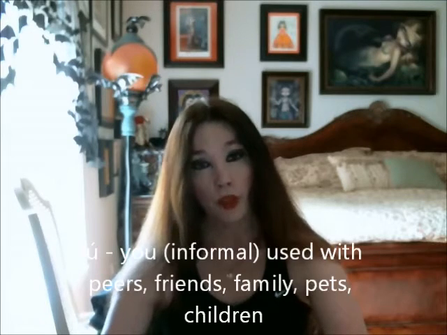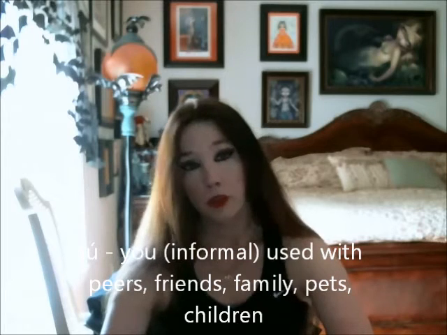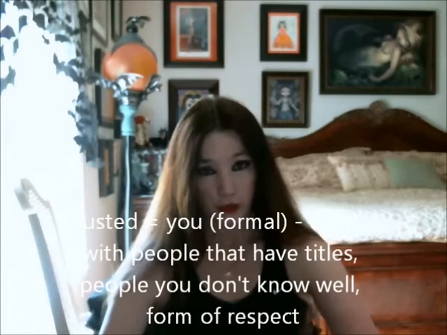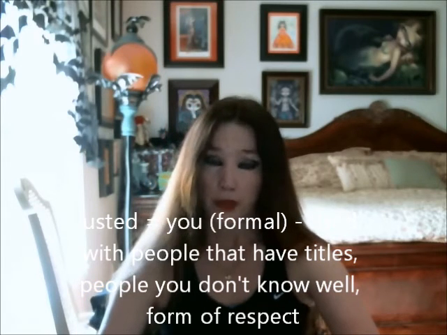There's the informal you, tú, that you use with peers, friends, people you know, children, pets, family members. Okay, and usted is the formal you that you use with people that have titles, like doctor, Mr., Mrs., professor. It's a form of respect. So you use that in formal situations and with people you don't know well.